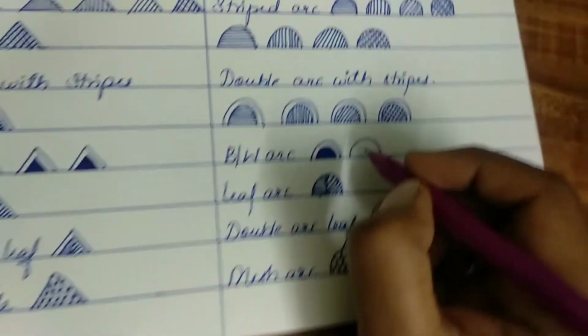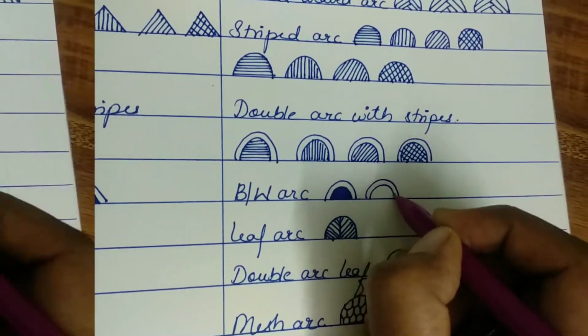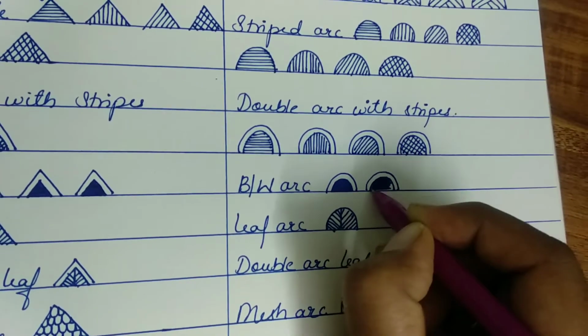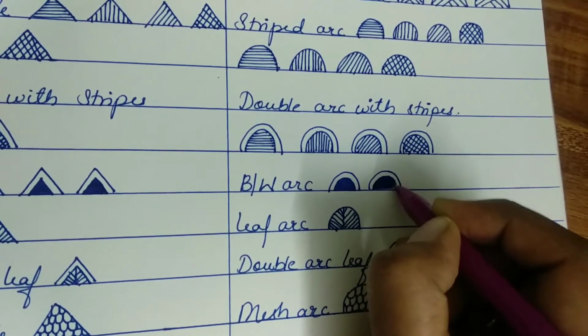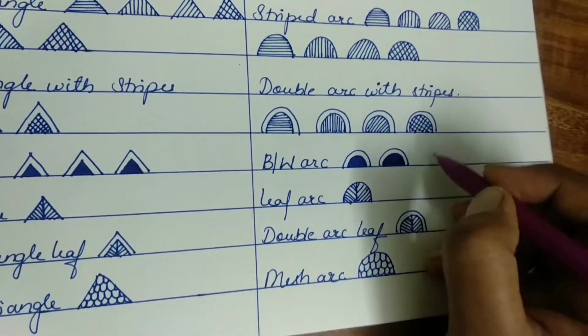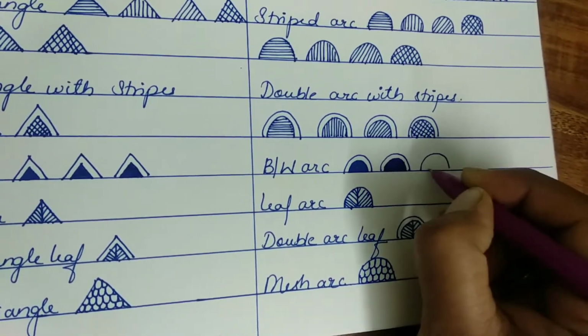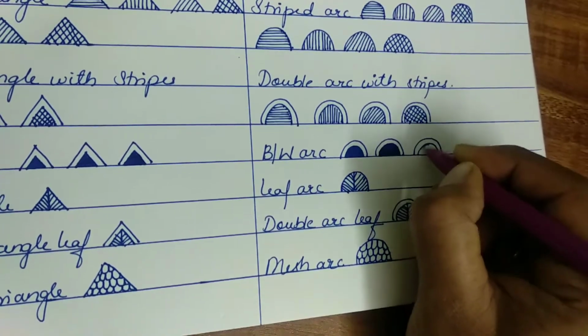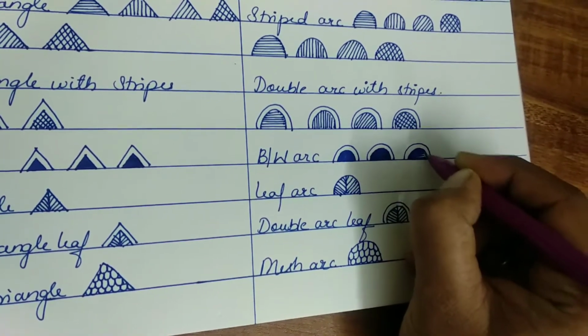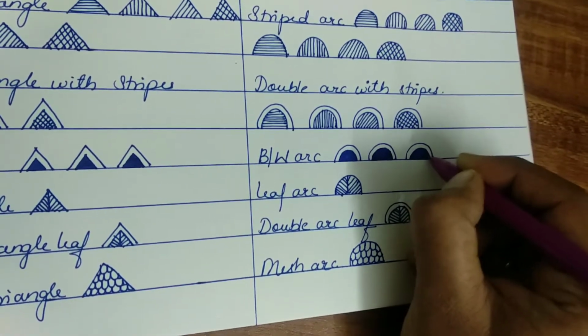Same goes with the arc shape, and then the double arc which is towards the below side needs to be highlighted. You can even consider this as a variation of the bold triangle and the bold arc, but I have given this as a different variation.